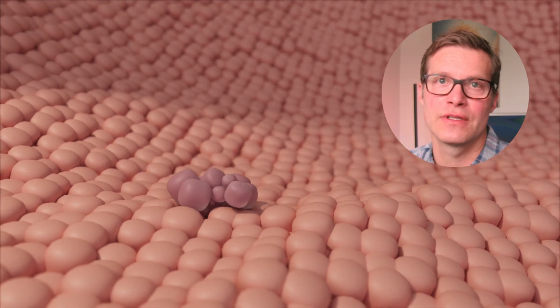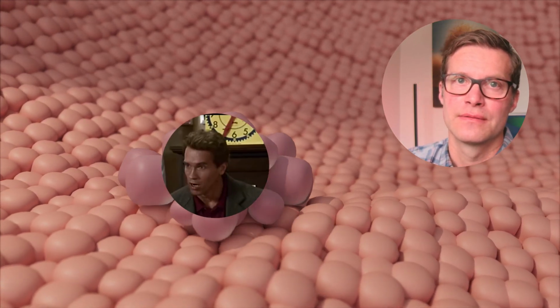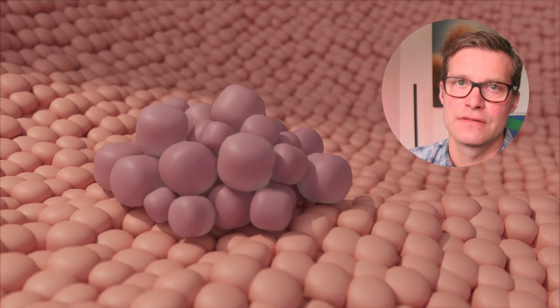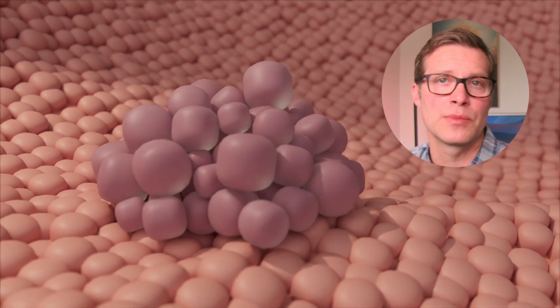Today we're going to make a tumor growth in a field of cells. It's not a tumor. It's not a tumor. Yes, it is. We'll be using MoGraph and an emitter and some simple lighting materials.